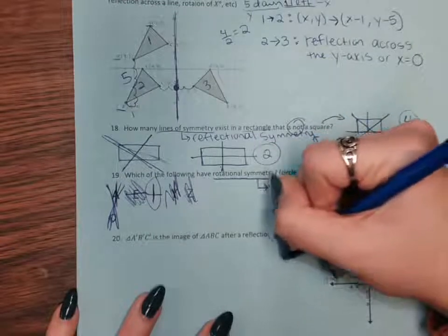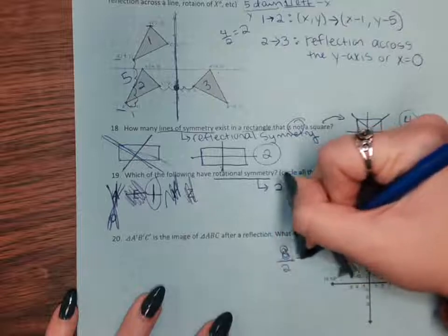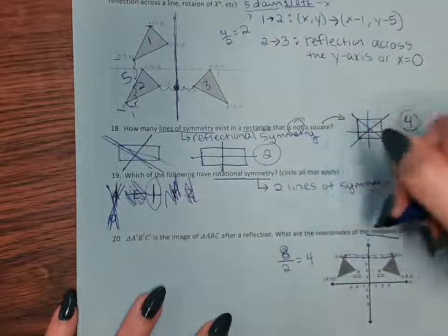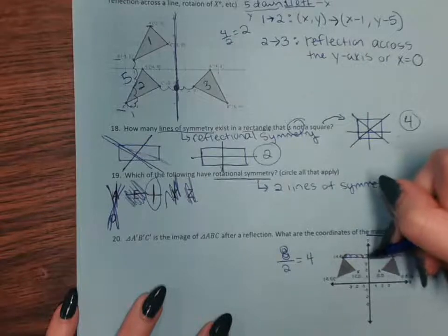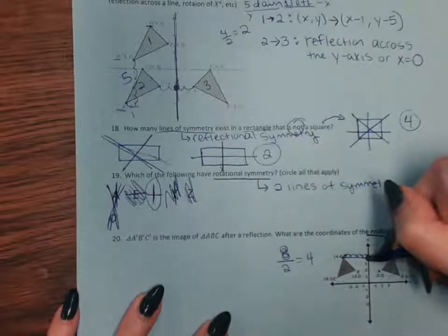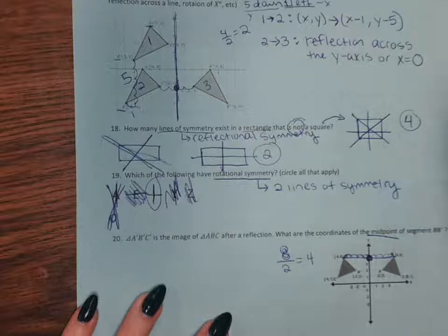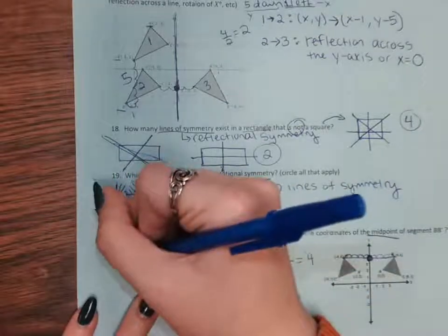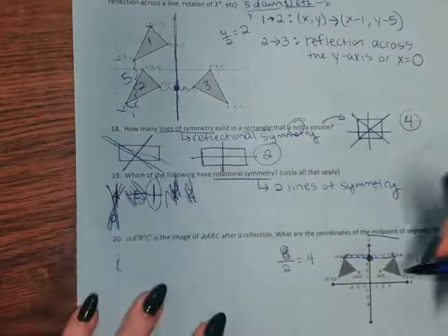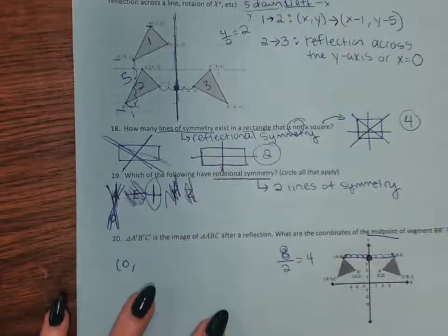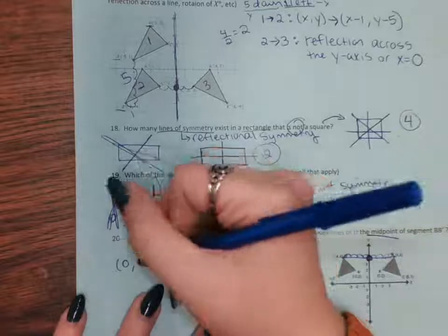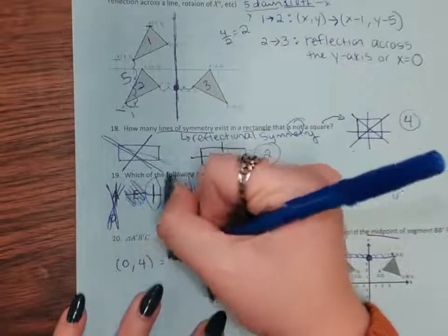So I want to find the midpoint, so I'm going to divide by 2. So that gives me 4. So the distance to my midpoint is just 4. So 1, 2, 3, 4. So my midpoint is right here. And it asks for the exact coordinate of the midpoint. So I'm going to go ahead and say my x is 0 and my y is at 4. So my midpoint is (0, 4).